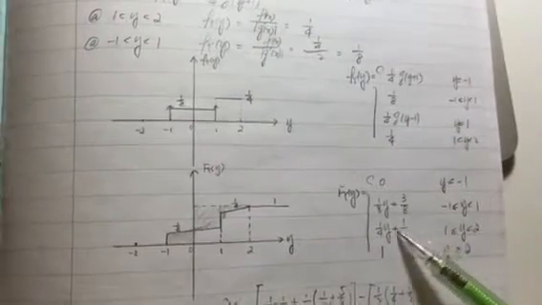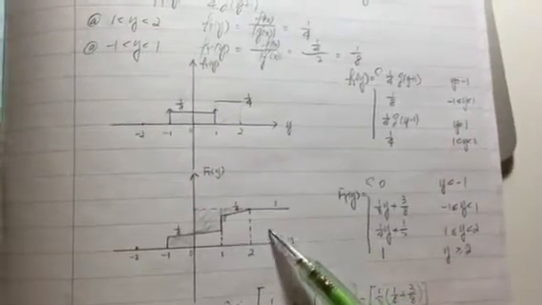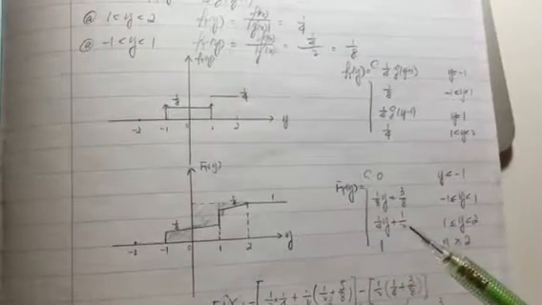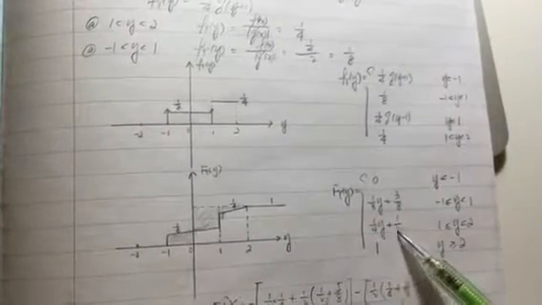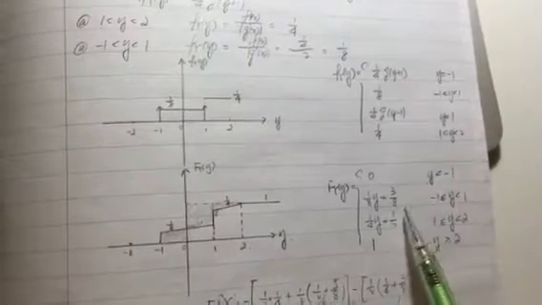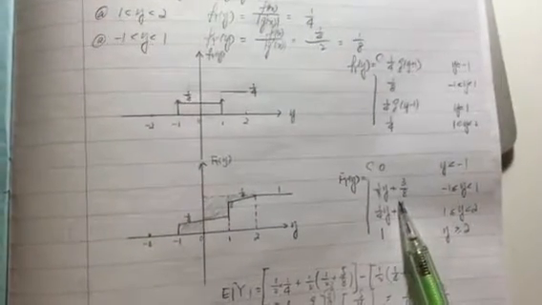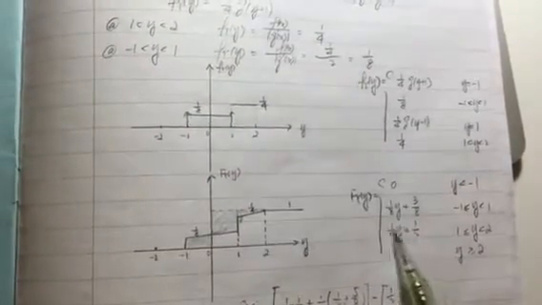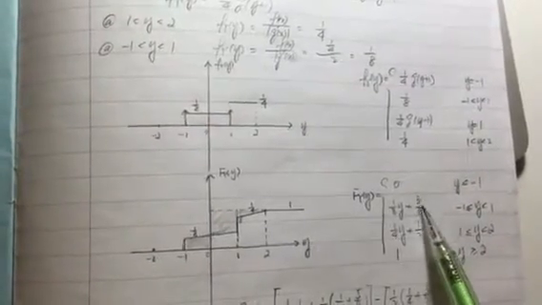But how did I get these numbers? When y equals 2, the big F of y should be 1, right? So this should also be equal to 1 when y equals 2. If I don't include this 1/2 here, when we plug in y equals 2, this 1/4 of y is just 1/2. So we have to add another half to this and make it become 1. Same thing here, and I get 3/8.